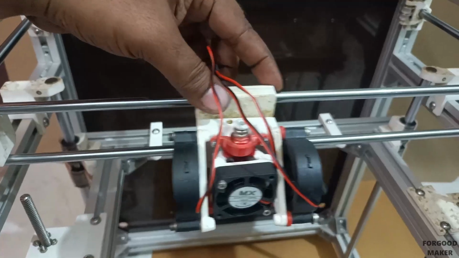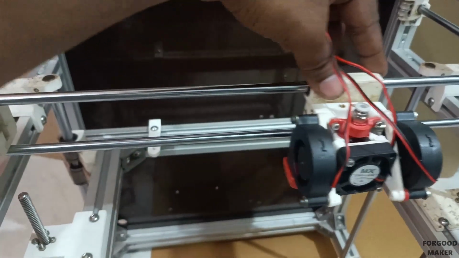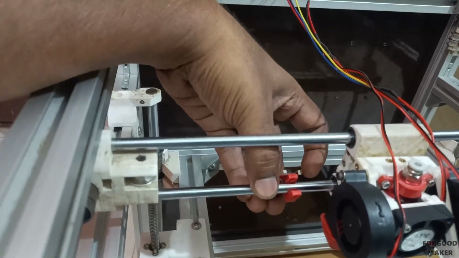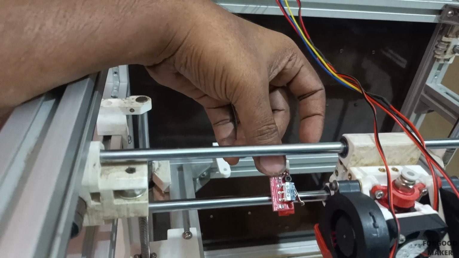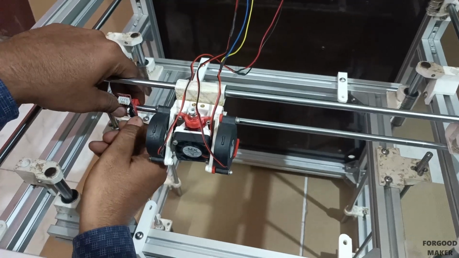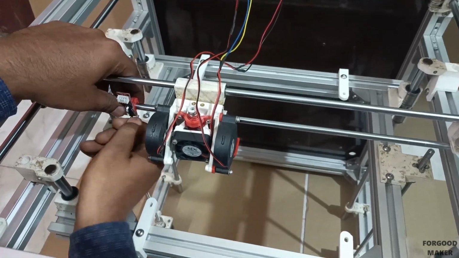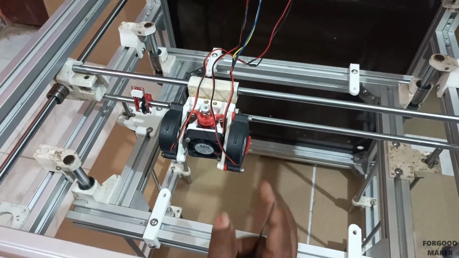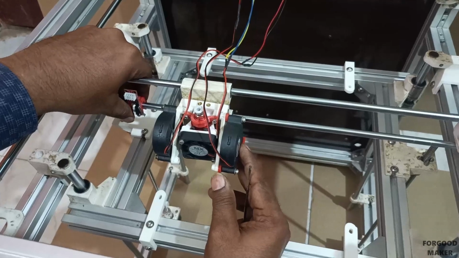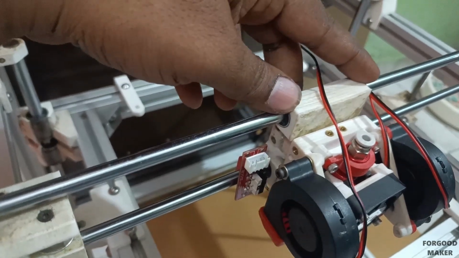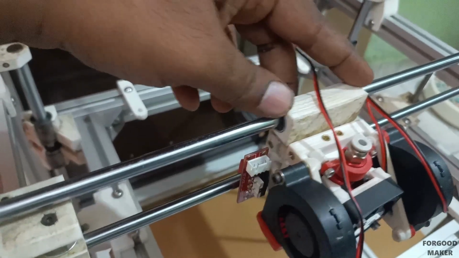We will install the X endstop bracket at the left side of the nozzle extruder. The position of the X endstop defines 0 of the X axis. The nozzle extruder side surface triggers the limit switch and sends a signal to the controller board.